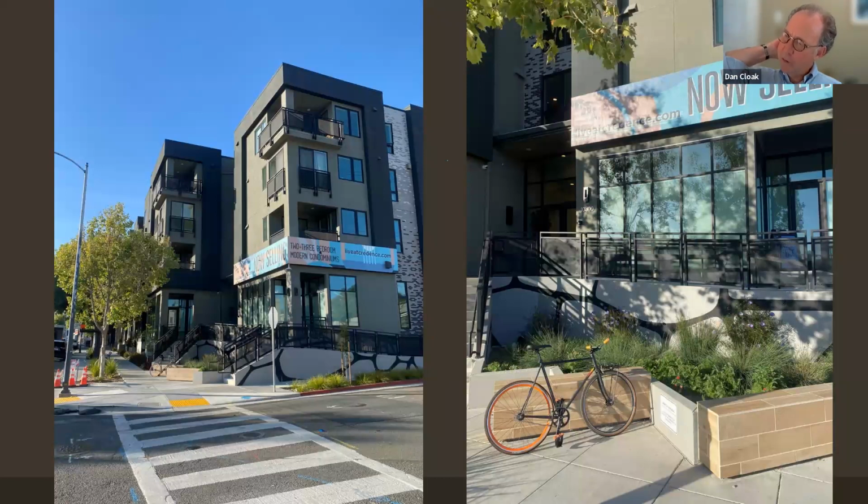We had that question about bioretention facilities next to buildings. So this is a development here in El Cerrito. Currently, this picture is only like a week old. And there's a couple of things I wanted to point out about this.